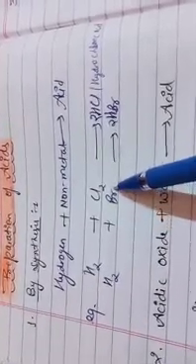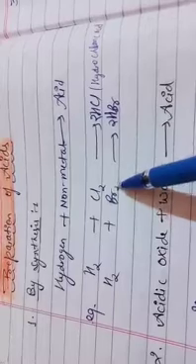Another example, H2 and bromine, Br2, also a diatomic molecule, gives HBr, hydrogen bromide, or you can say hydrobromic acid.